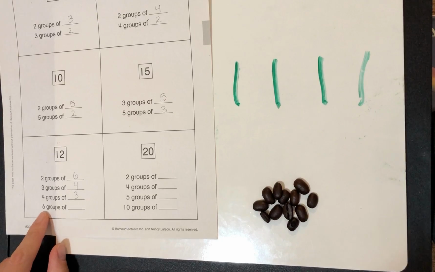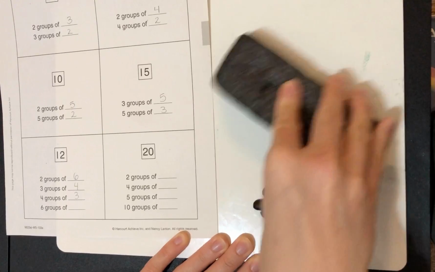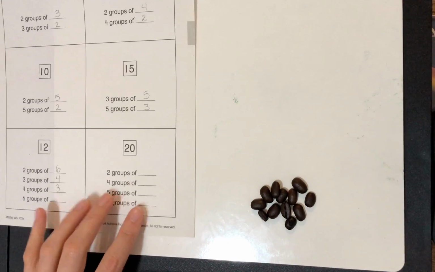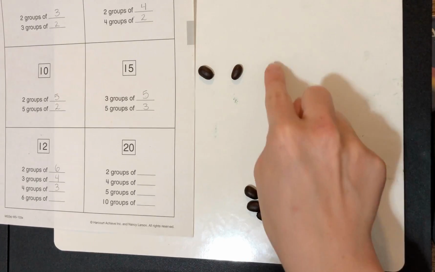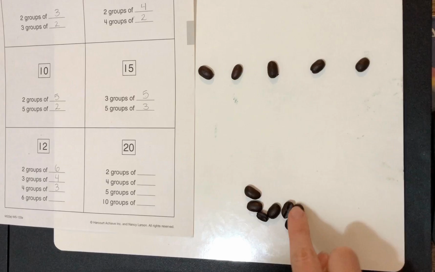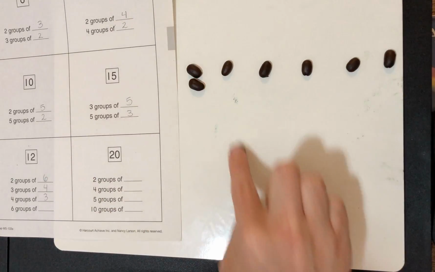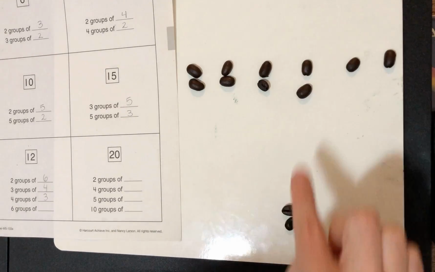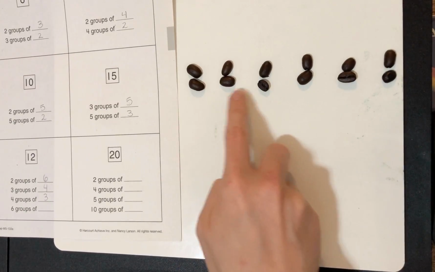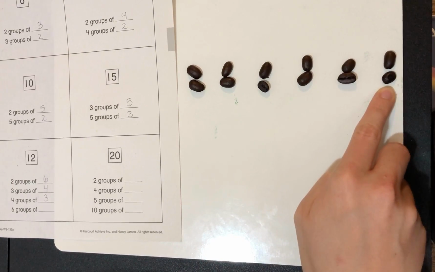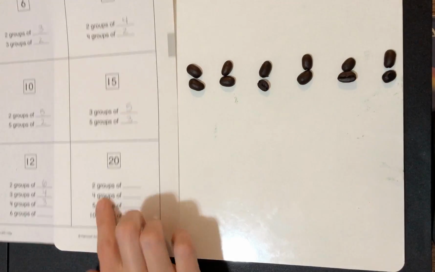Now this one asks for 6 groups, which sounds really scary, but you'll see that it's very similar to the first one we did in this box. So let's separate these into 6 groups. So we have 1, 2, 3, 4, 5, 6. Ooh, that's not gonna fit. Okay, 1, 2, 3, 4, 5, 6. So each little cluster is a group. So we have 6 little groups, and in each one there's 2. So 2, 4, 6, 8, 10, 12.